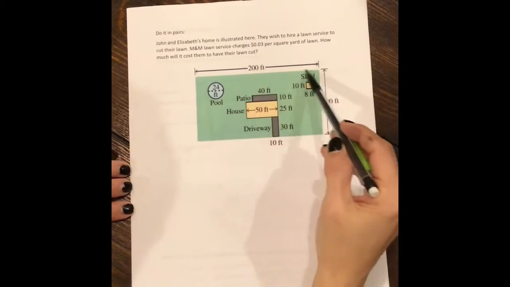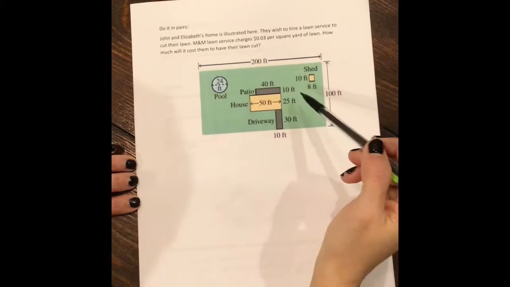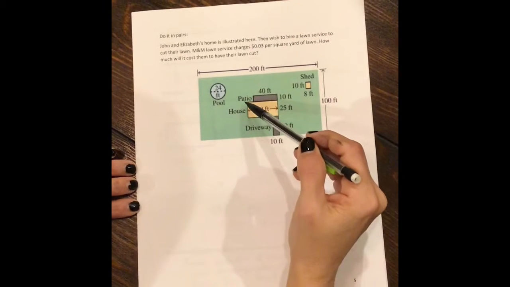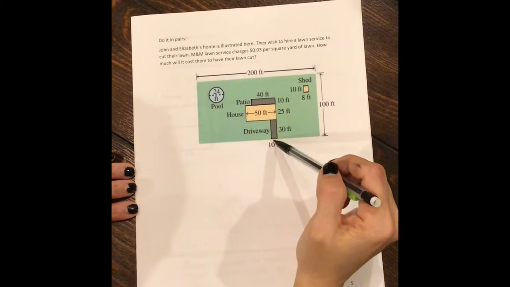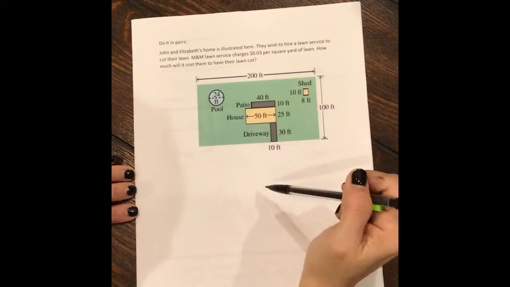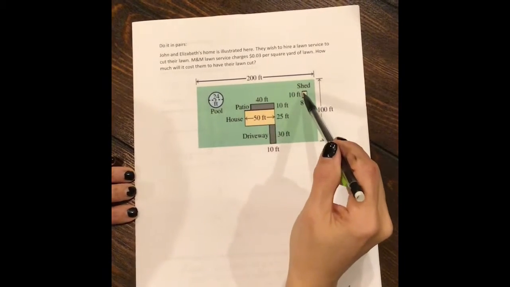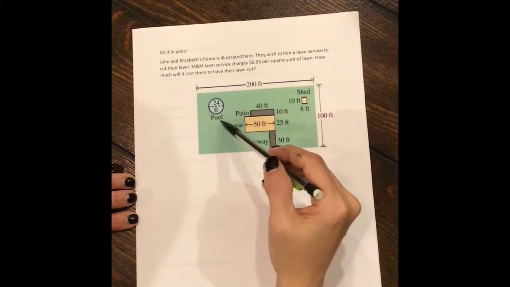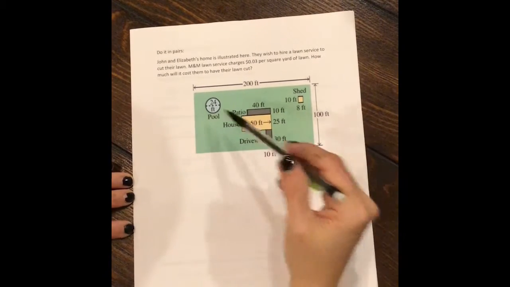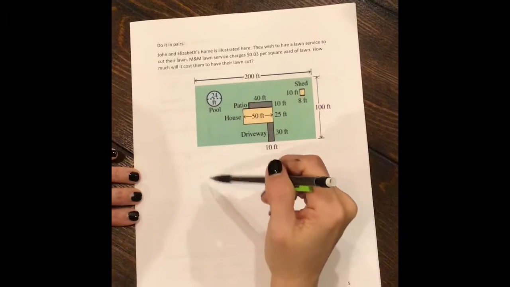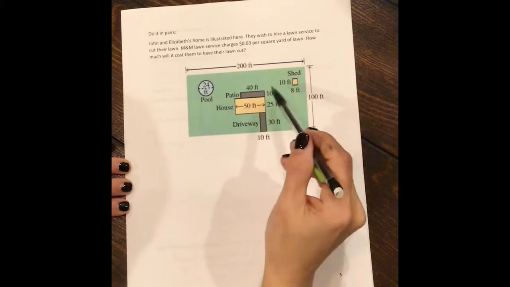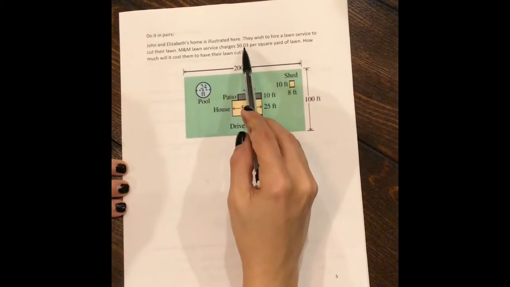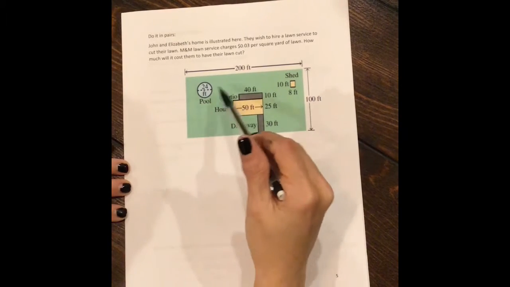So here is a picture of the lawn. And you can see where there is no lawn. There is a circular pool. There is the house, the driveway, the patio, and a little shed. All of those little pieces don't have any lawn. So John and Elizabeth will only have to pay for the green part. I want you to do this exercise and bring it to class and show me what the area is and how much it is going to cost them to have their lawn cut.